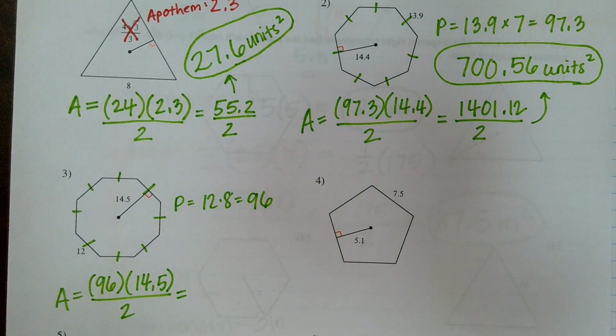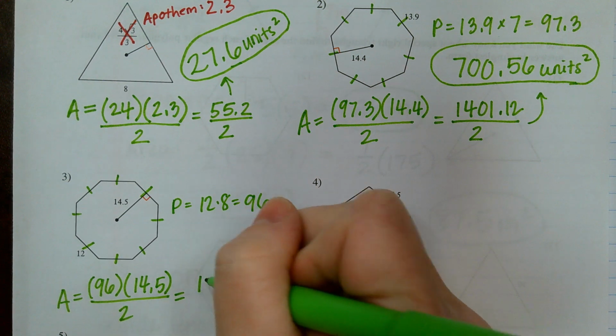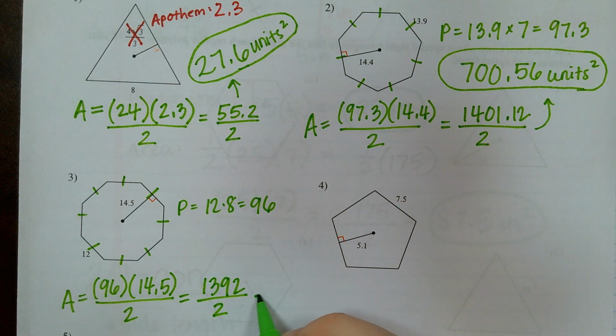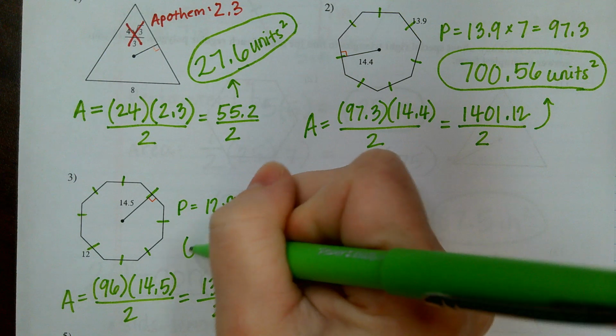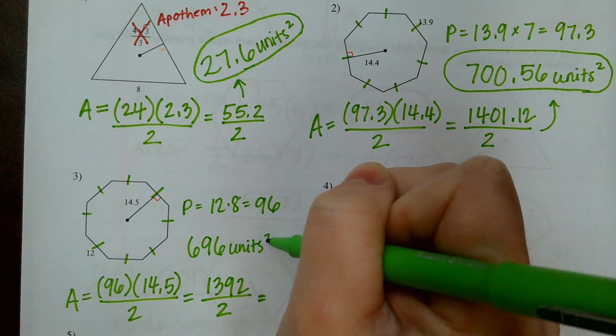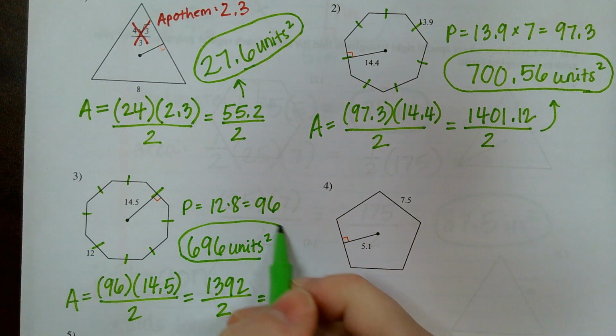All right, and what's our top number when you multiply? 1,392. Some big numbers today. 1,392 divided by 2 leaves you with 696 units squared. Perfect. Amazing.